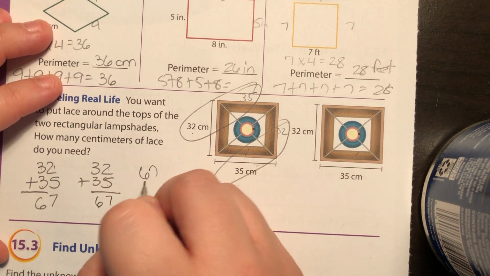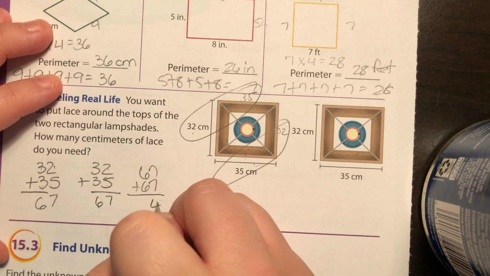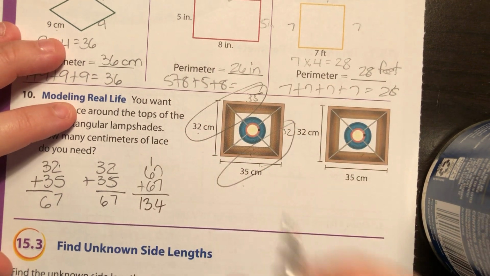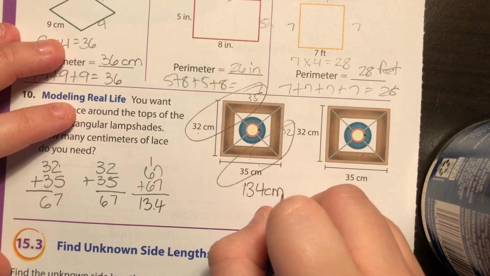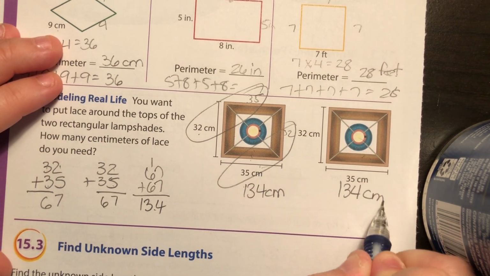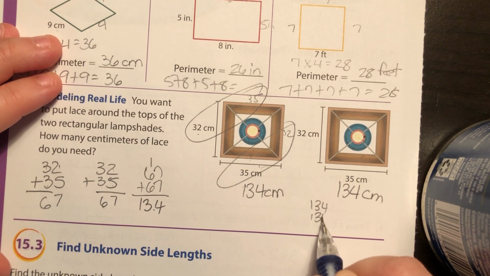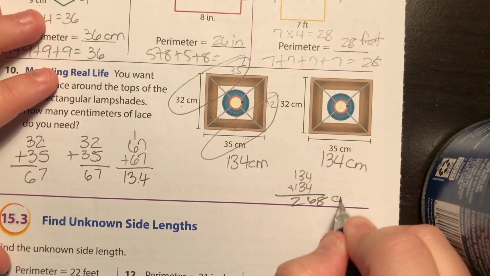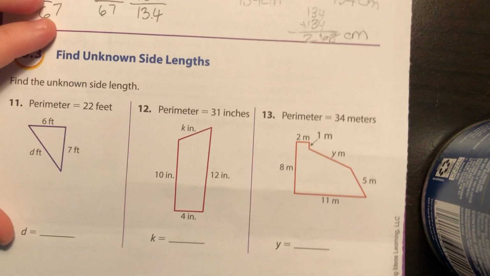So then I add 67 plus 67. So that I find out that the perimeter of one shade is 134. But they told me how much for both of them. So that means that this one's also 134, and I must add them together to get the perimeter of them combined. That would be 268 centimeters.